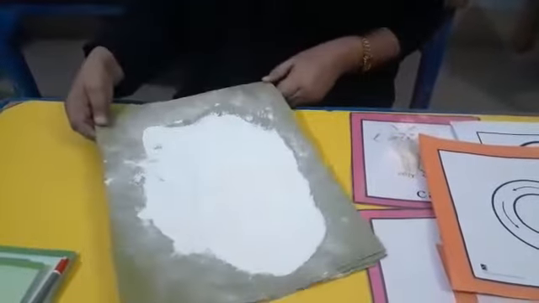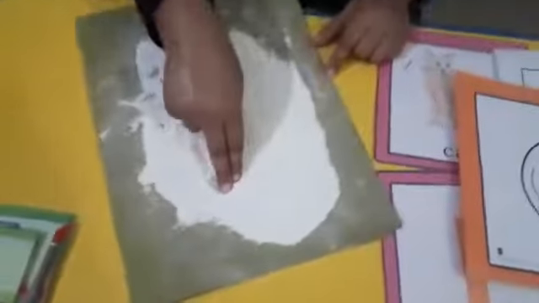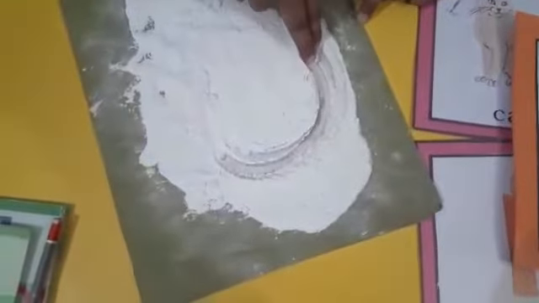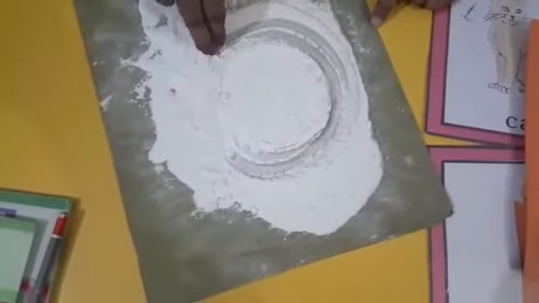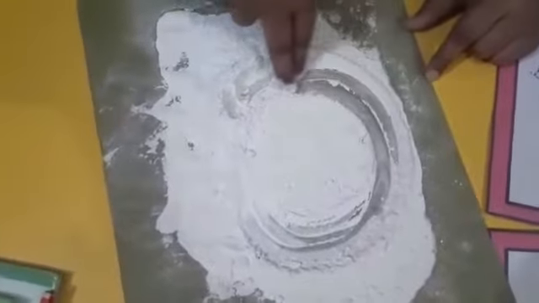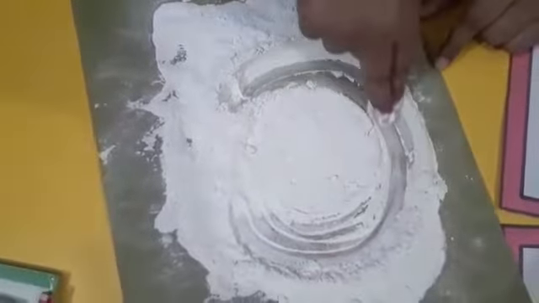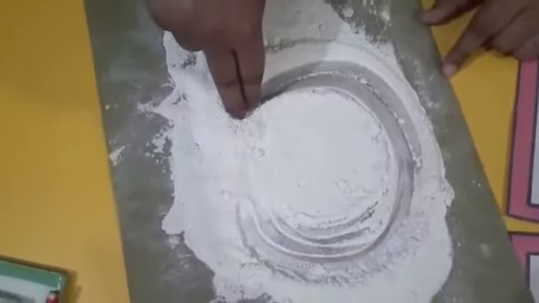Come on, let's practice how to write on a sand tray. Go round, stop. Go round, stop. Go round, stop.